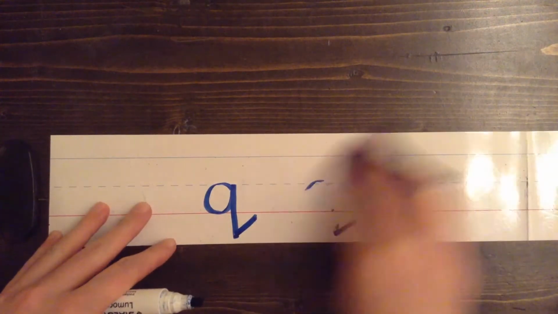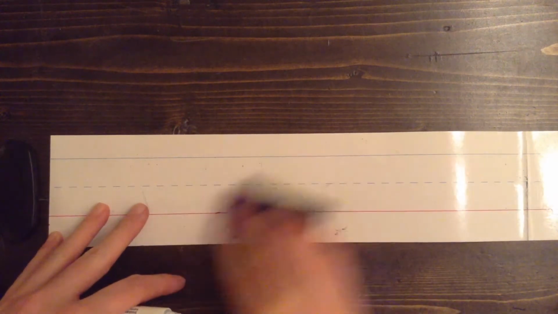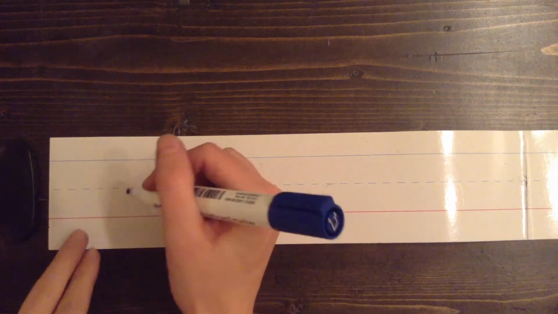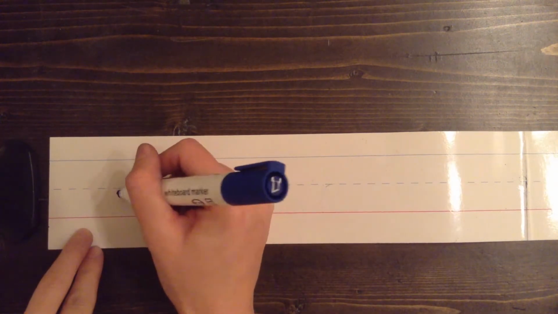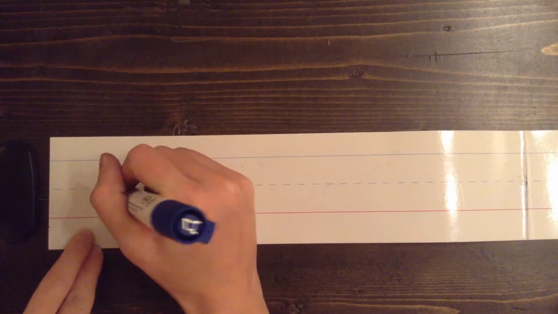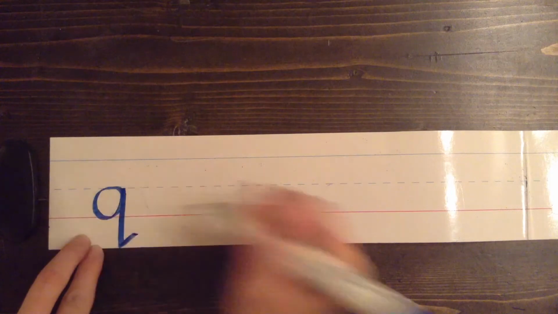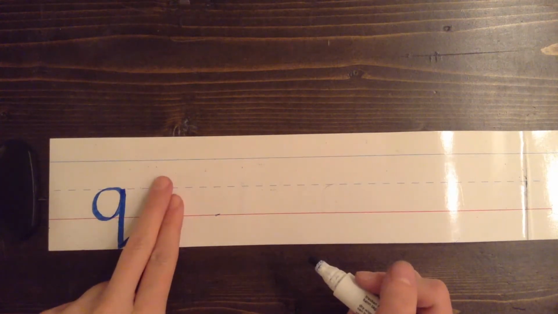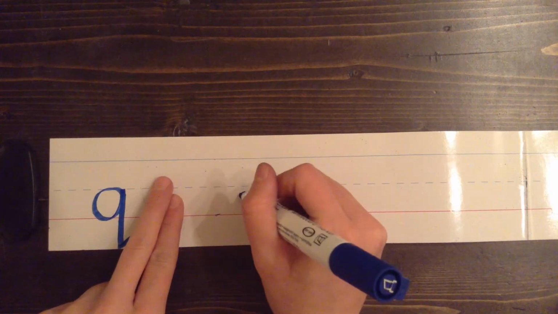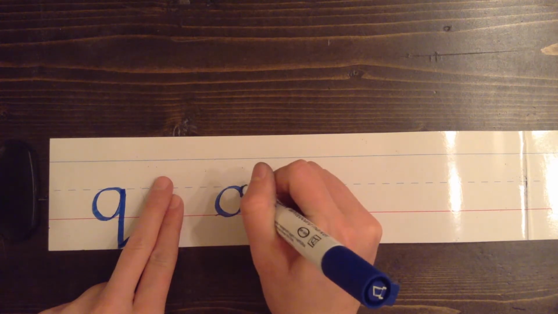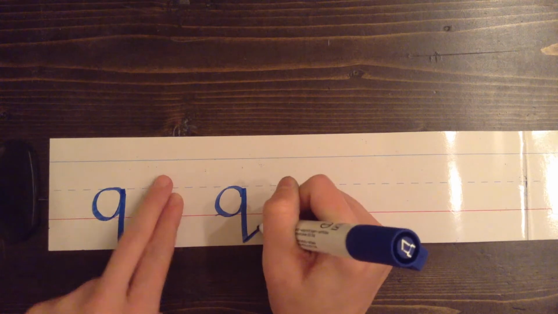Let's do a pattern with lowercase q and lowercase p. We can go Q, Q, P, Q, Q, P. Let's start with a Q. Start below the dotted line, backwards rainbow, curve all the way around, go way down and check. Two finger spaces, start below the dotted line, backwards rainbow, curve all the way around, go way down and check.